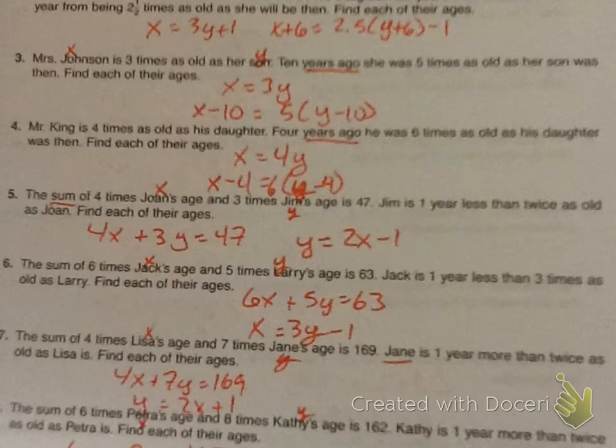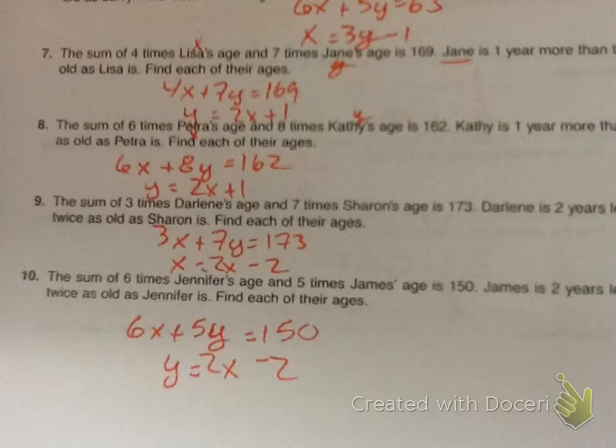And here are the age problems 2 through 7. There is a bit of a difference in the way the setup's been because of the way they were worded. 2 through 4 I think were the most difficult. 5 through 7 or 5 through 10 became a lot easier to set up and solve. And then finally there's 7 through 10 right there.